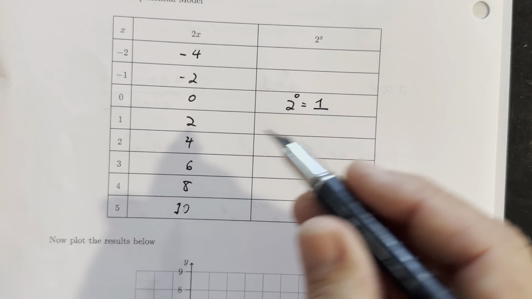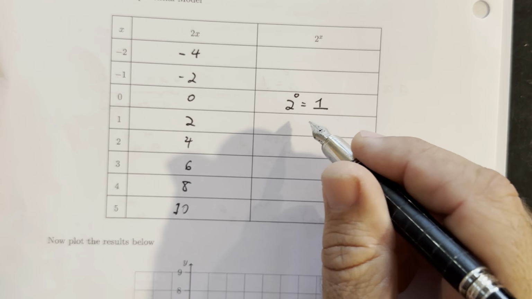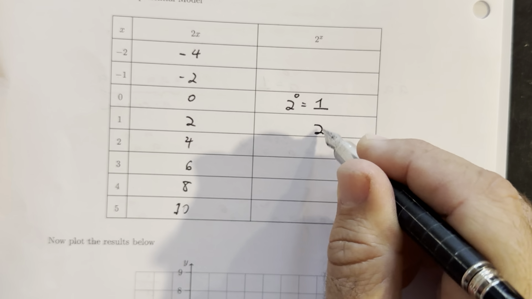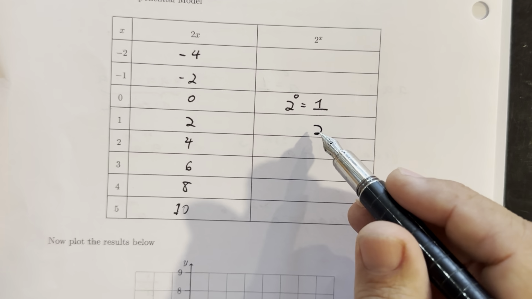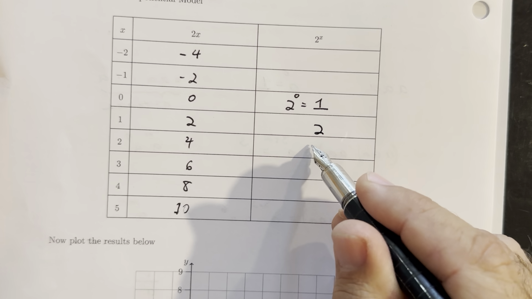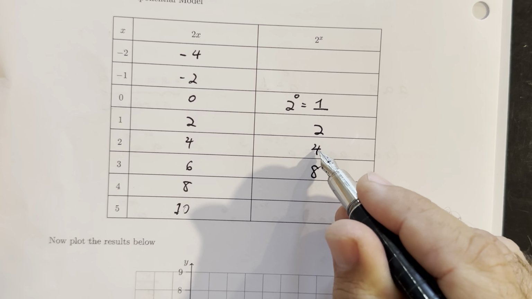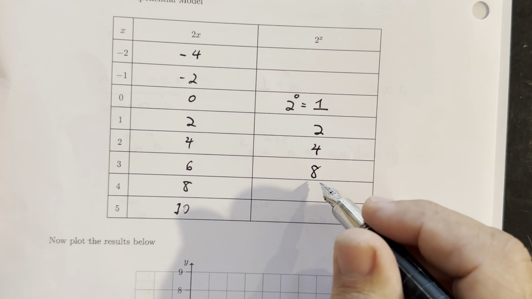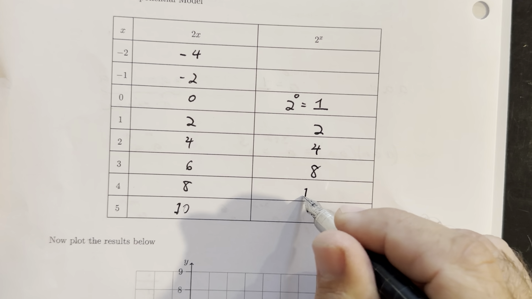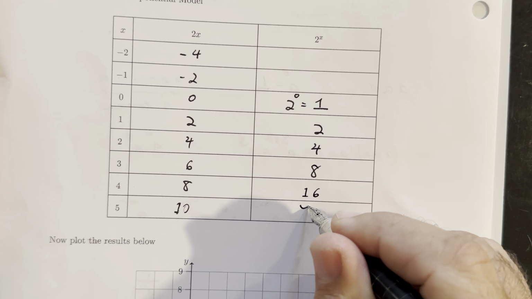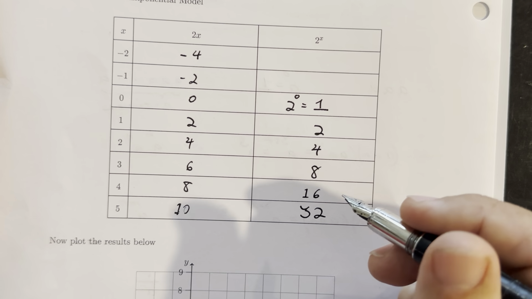All right, so 2 to the first is 2. Note that, just double that. All right, and then 2 squared is 4, double. 2 to the third is 8, right? Double 4. 2 to the fourth power is 16, and 2 to the fifth power is 32.